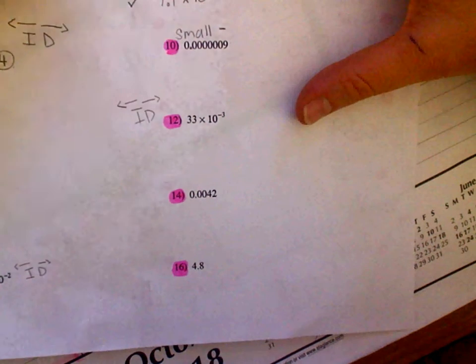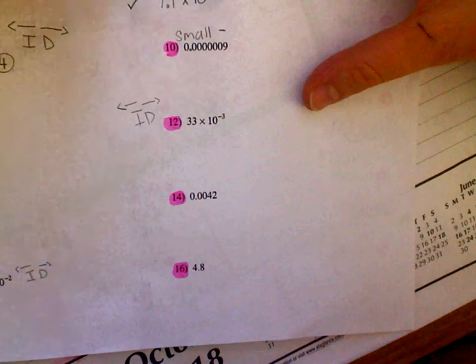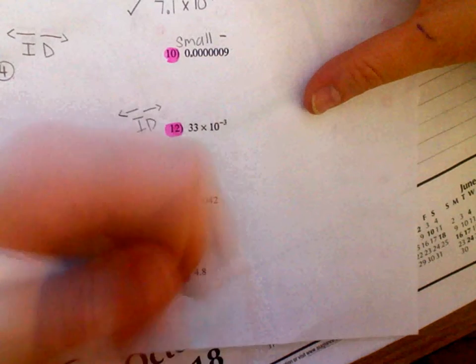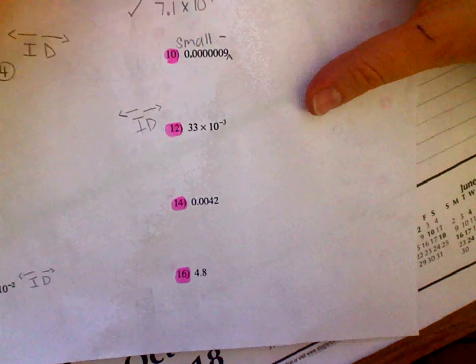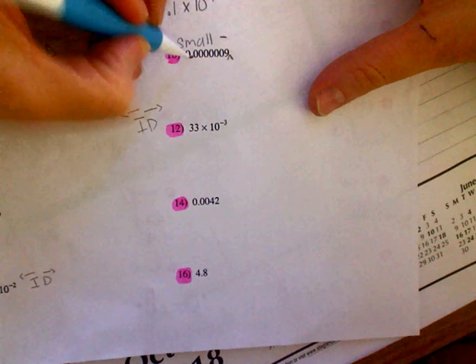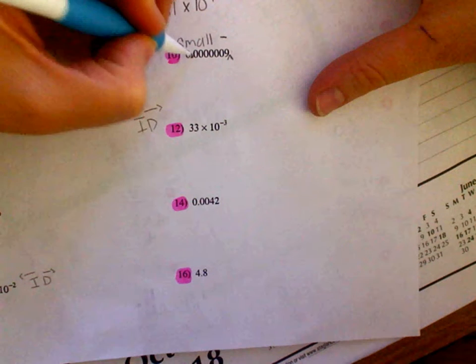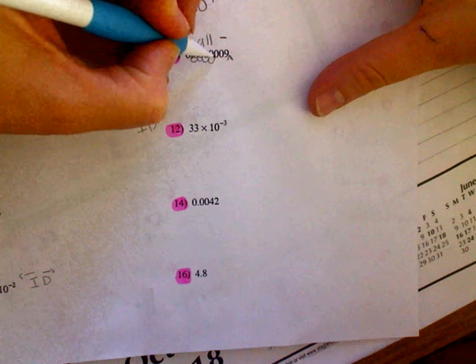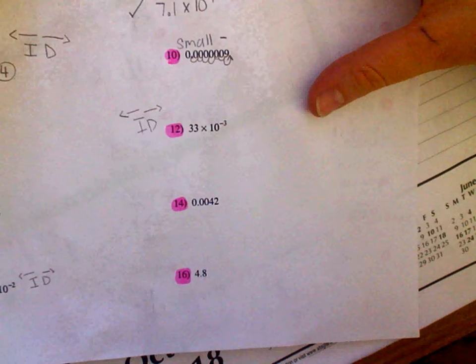So we're going to make this into a 9. So I'm going to move the decimal right here. Let's see how many moves that is. 1, 2, 3, 4, 5, 6, 7. So that gives me 9 times 10 to the power of negative 7. This one has a negative exponent.